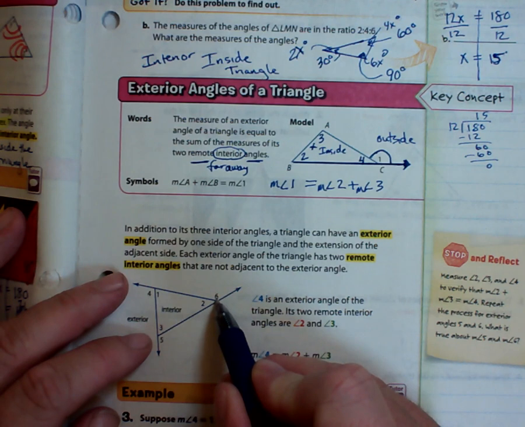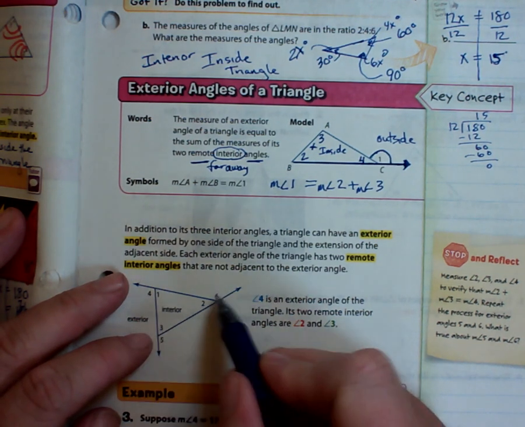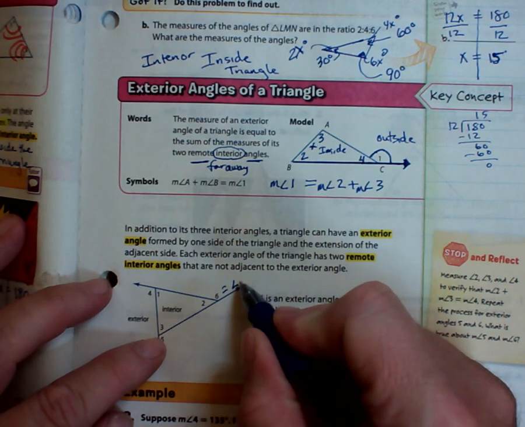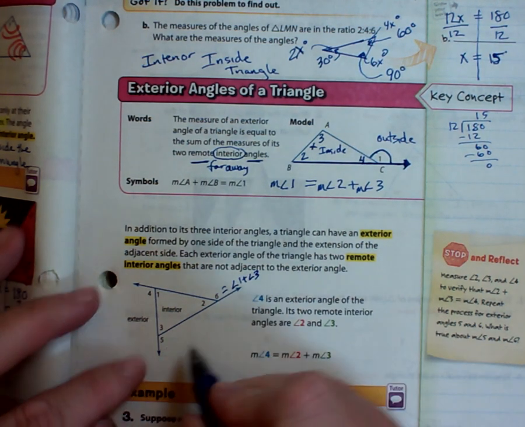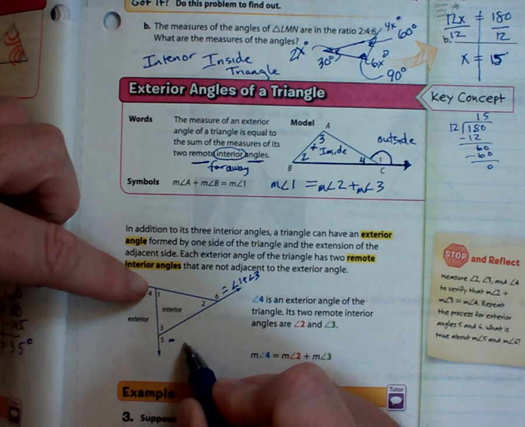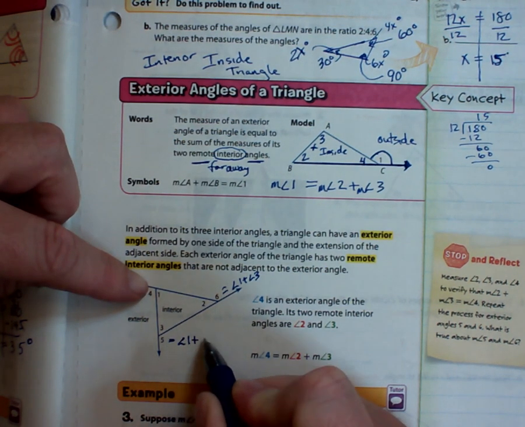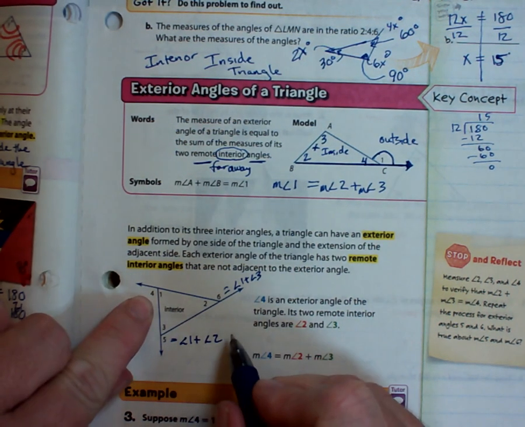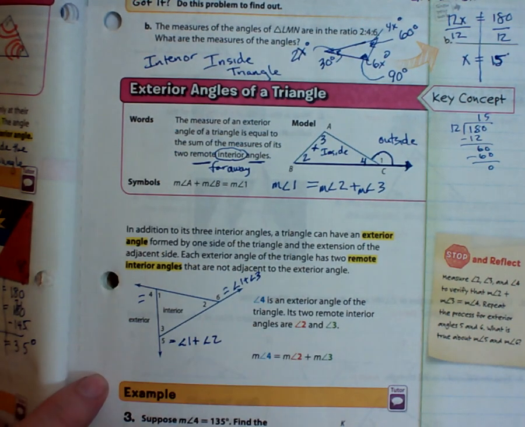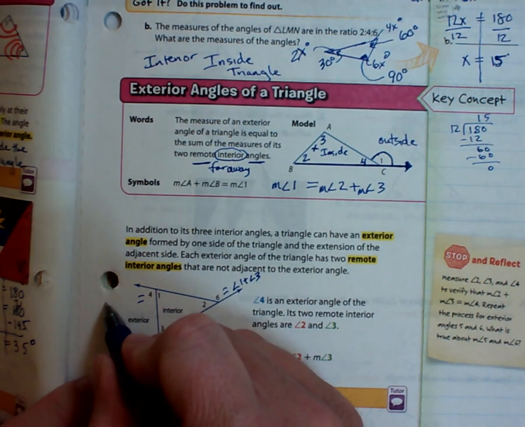So this angle 6 would be equal to 1 and 3. And angle 5 here, here are the remote interiors. Angle 5 would be equal to angle 1 plus angle 2. And angle 4 would be equal to these two guys right here, angle 2 plus 3.